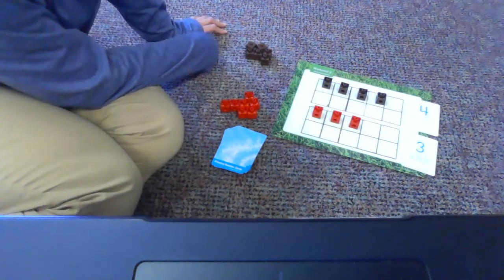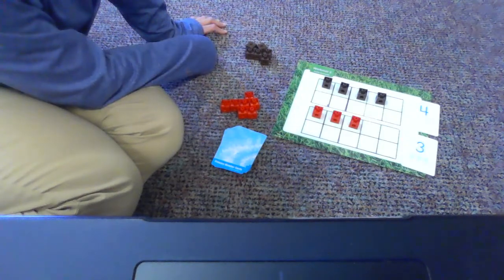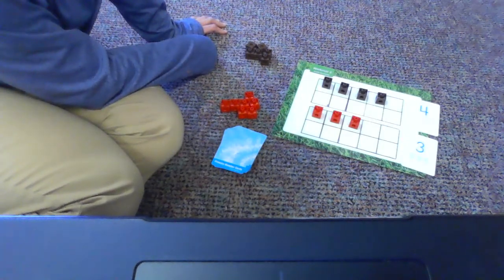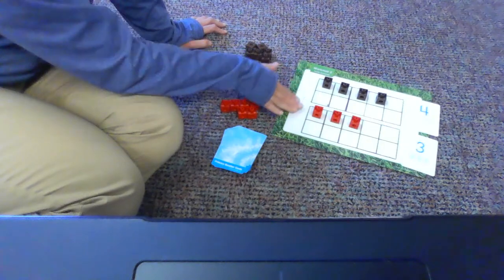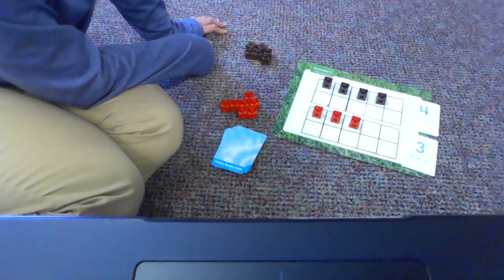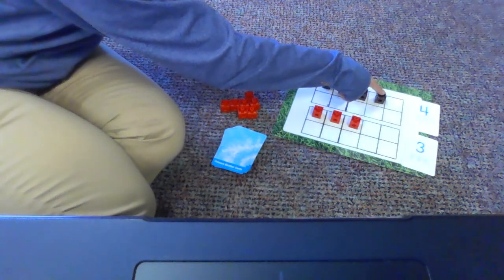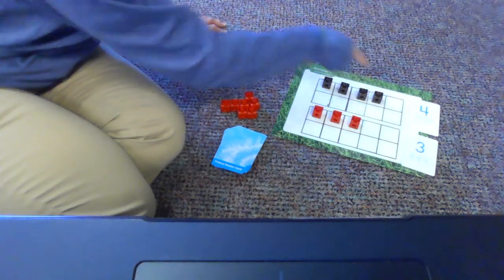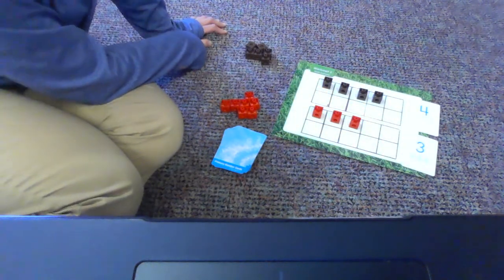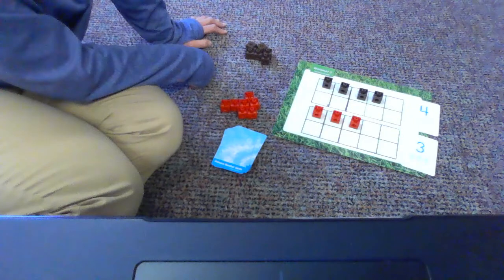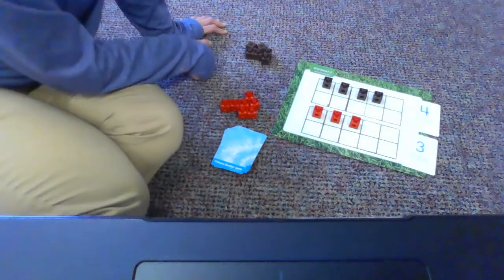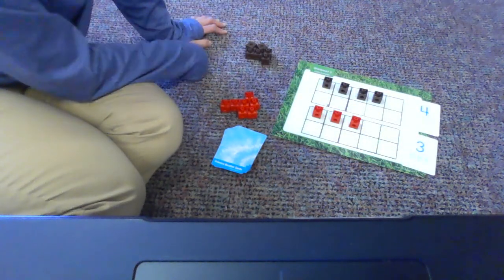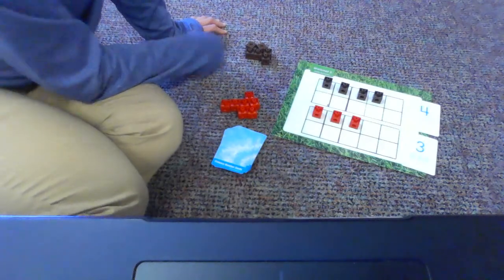Now again, when you're counting, 3 and 4 are right next to each other, so they're going to be very close. But when you're looking and comparing your 10 frames, you're going to see 4 has 1 extra. It has 1 more, so 4 would be greater. If you're comparing just the 2 cards, you would then see 4 is a bigger number.